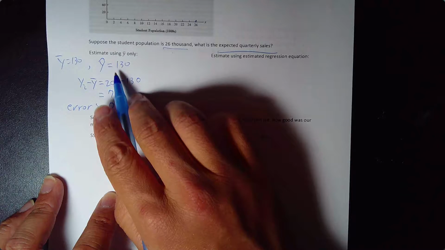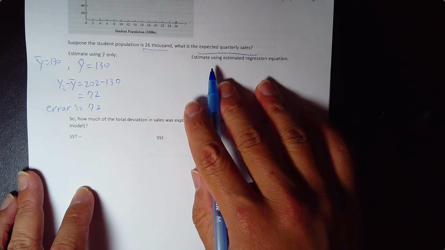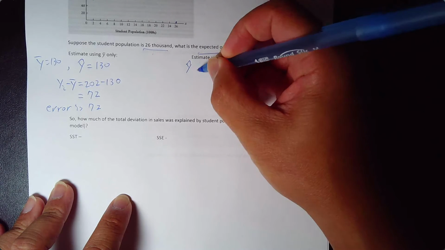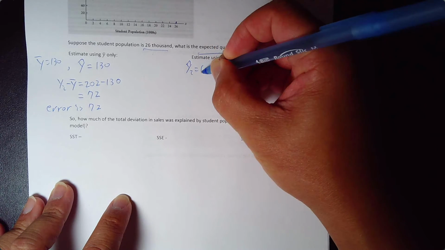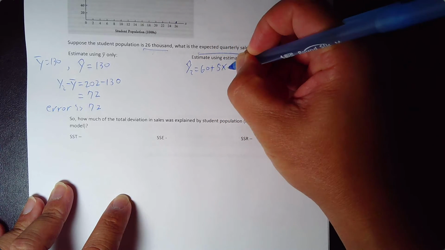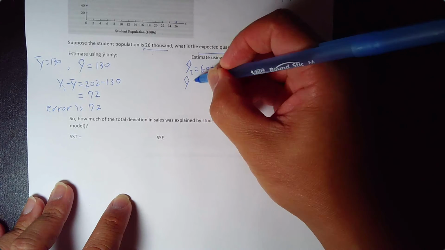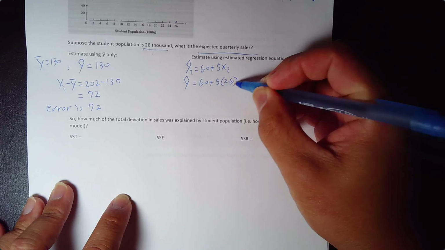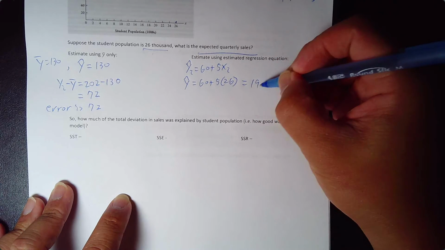Now, what if we estimate using the estimated regression equation? Remember our y hat: y hat i equals 60 plus 5 xi. So my y hat is going to be 60 plus 5 times 26. I've included it in the model, and here is 190. What's my error?